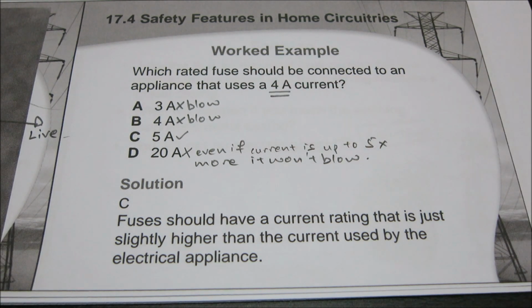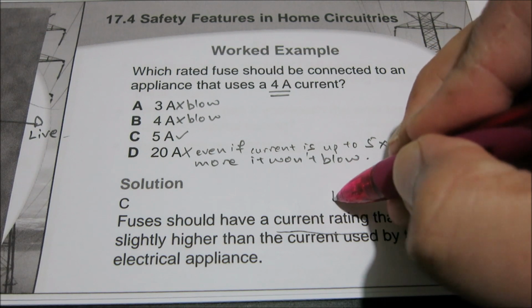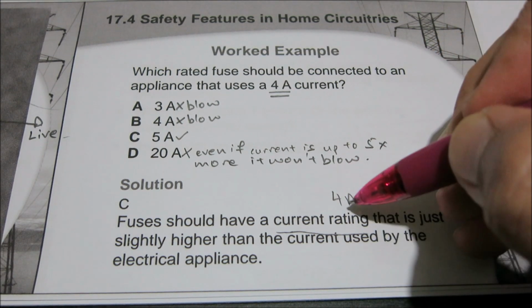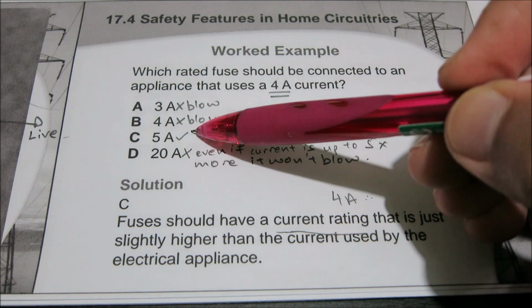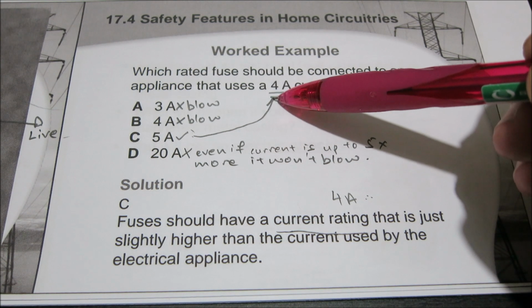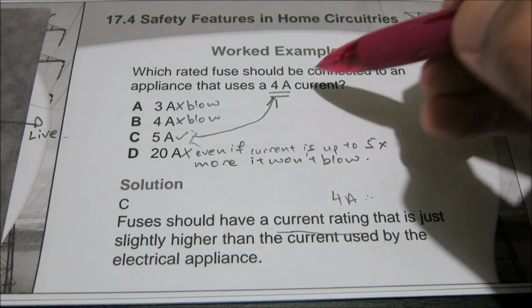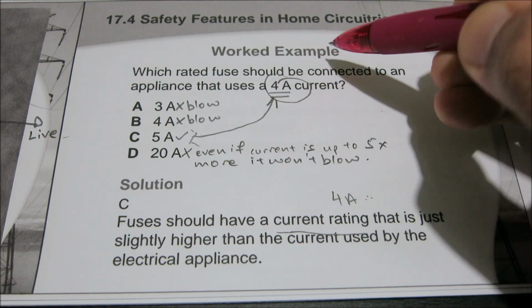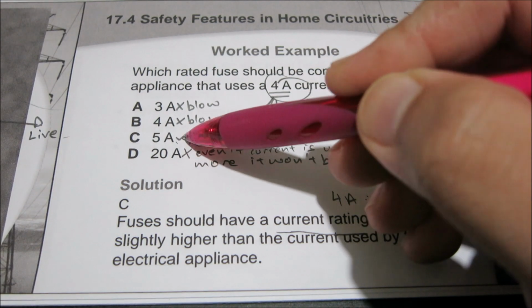So the current rating of a fuse means the current at which the wire will melt. So I should use a 5 ampere fuse. Your fuse should be slightly higher than the current the appliance is rated for, so that in normal operation, when 4 amperes of current is running through the appliance, the 5 ampere fuse won't melt and won't blow.